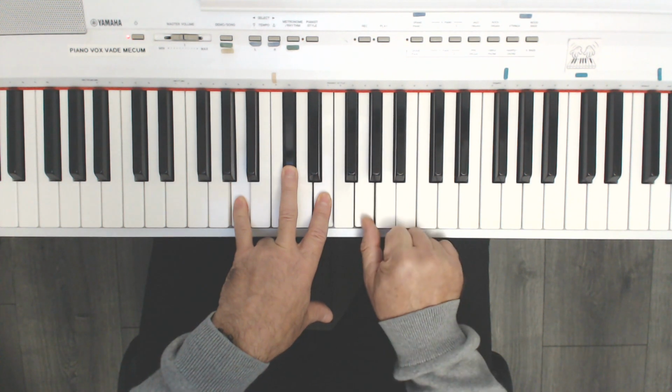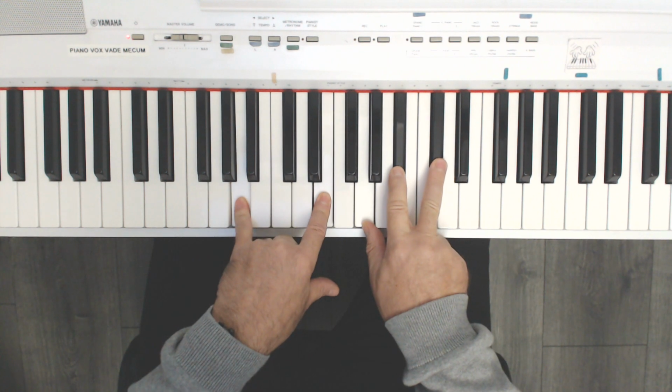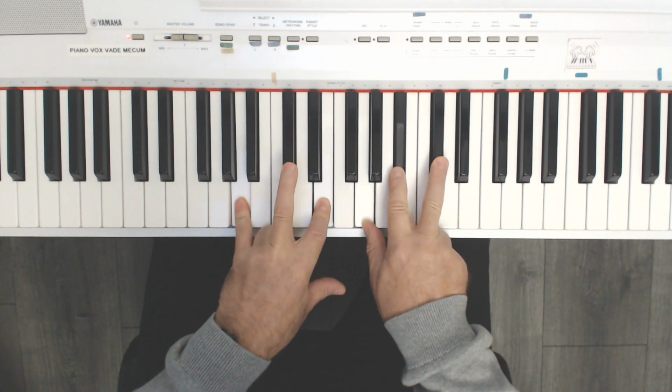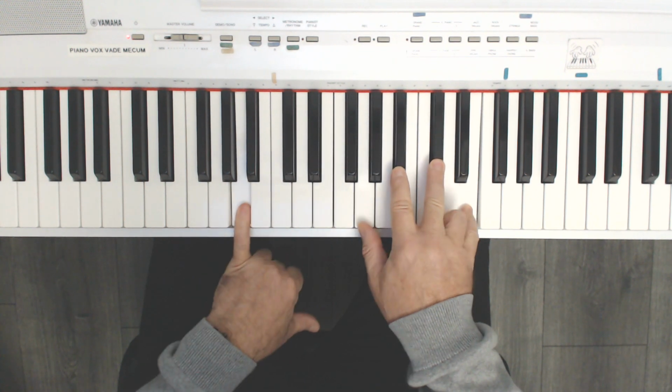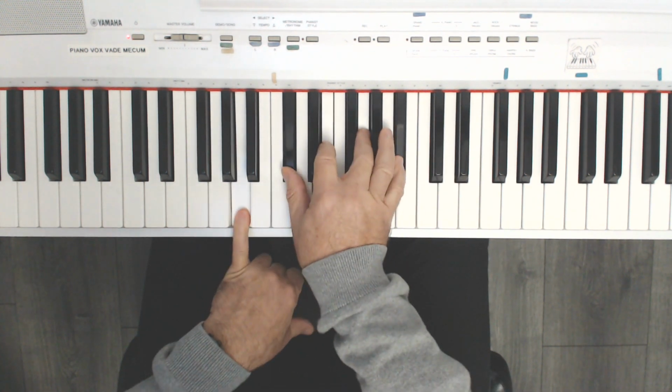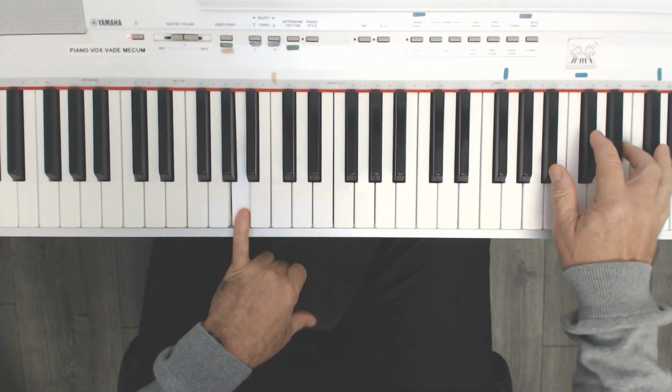So we have the 7 in place, the flat 9, the third is in inversion. The third major is coming on the top and the fifth on the top. It's just only an inversion, and we can make all the keyboard like this.